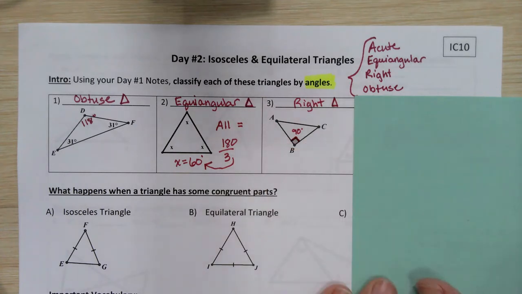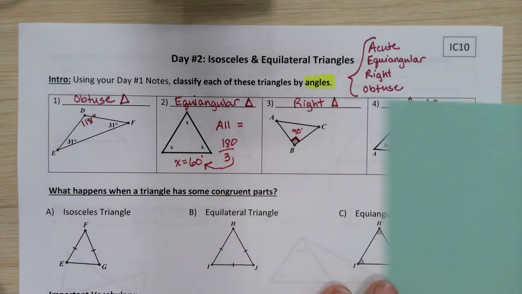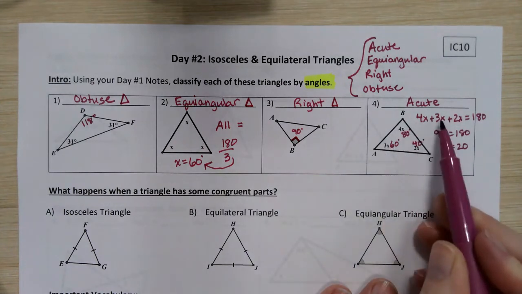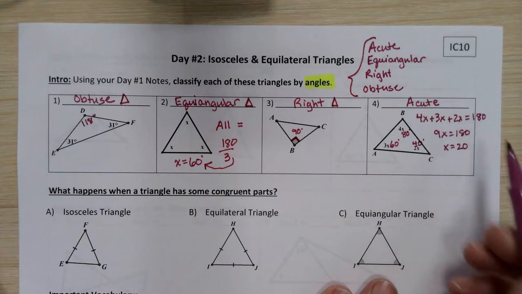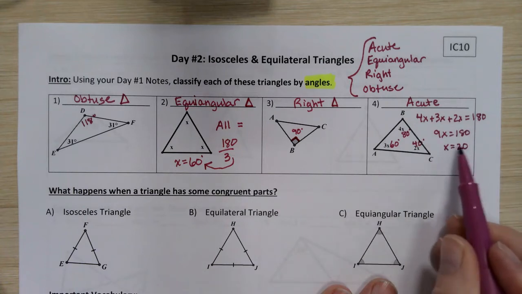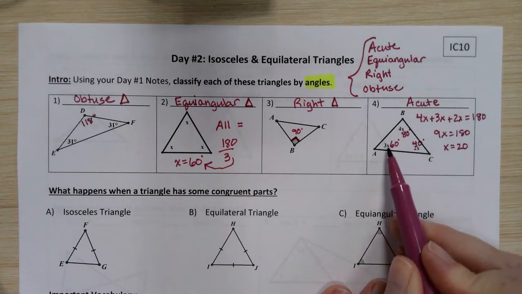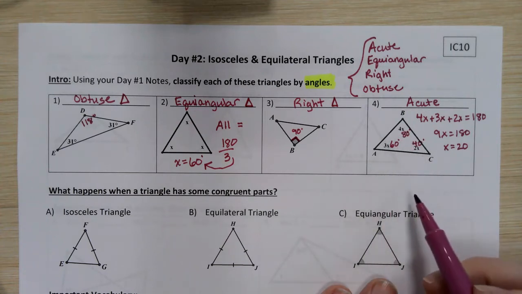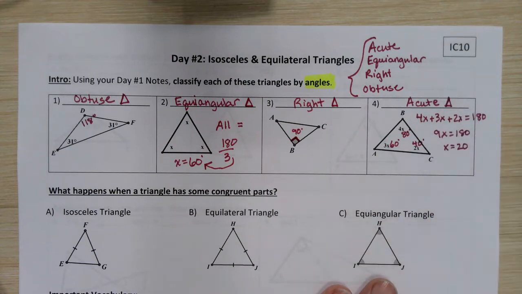And last but not least, we've got a little algebra equation to solve for this last one. The angles are all 3 mysteries, but we know since they're on the inside of a triangle, they have to add to be 180. Once we track down x, we can plug that back in to find the individual angle measures. And since all 3 measures are less than 90, that would be an acute triangle. So some vocabulary review from yesterday.